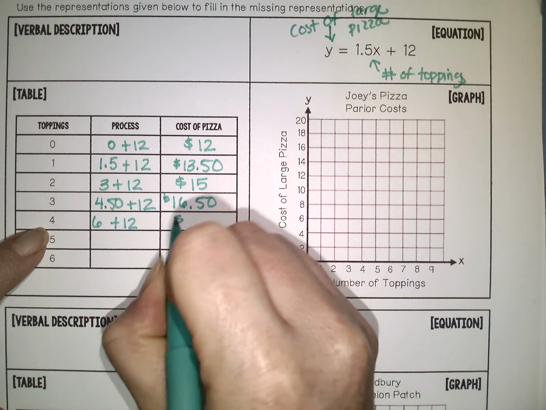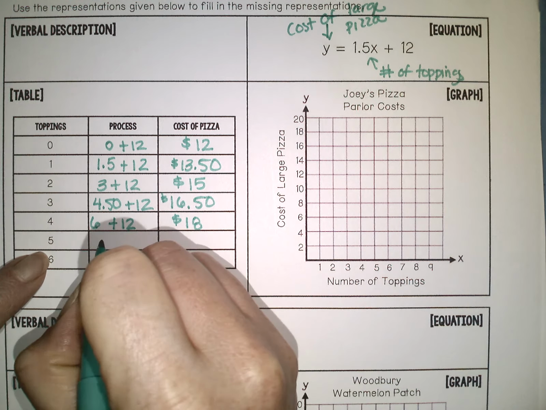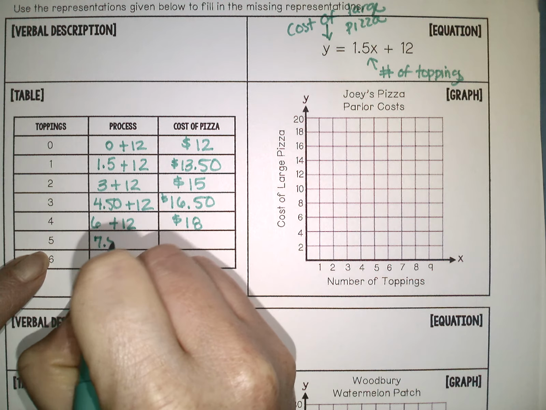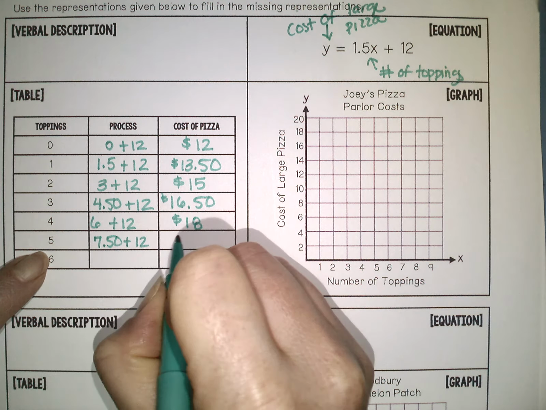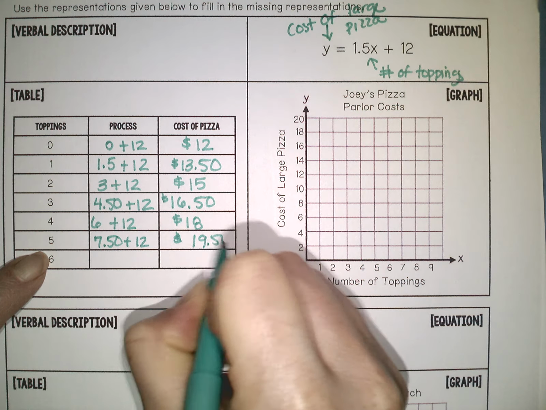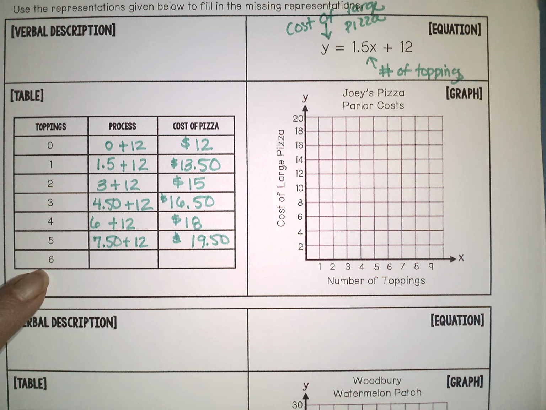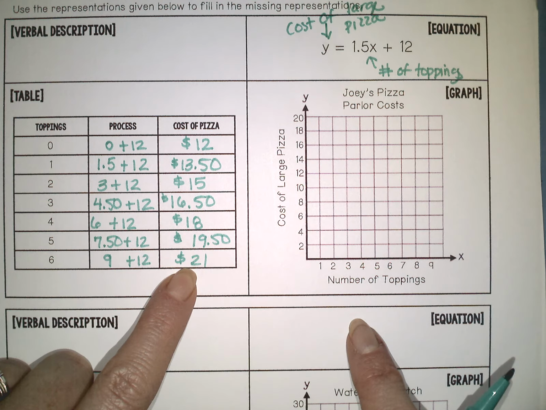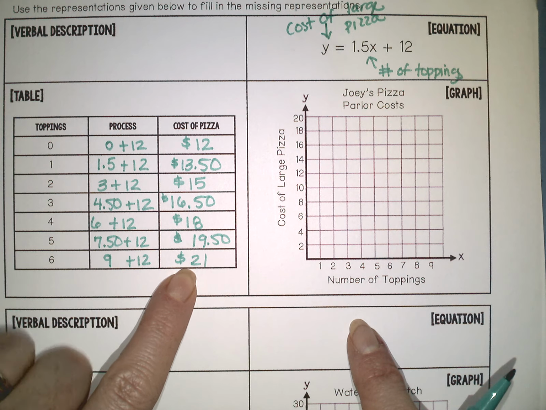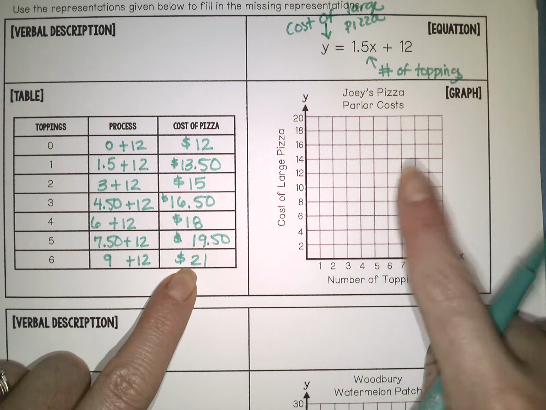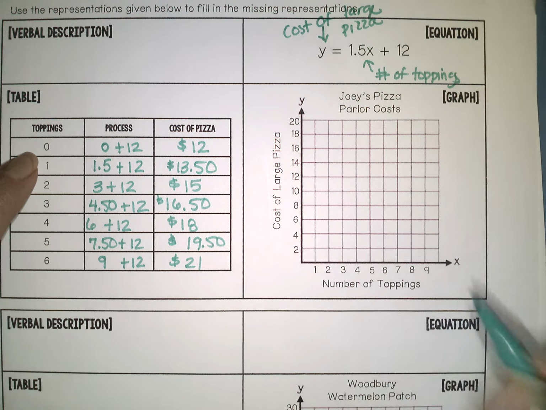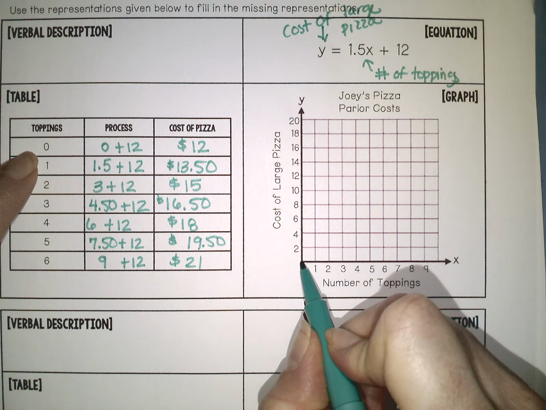Okay. So I filled in the rest of that for you. So we maxed out our table at a large pizza with 6 toppings would end up costing $21.